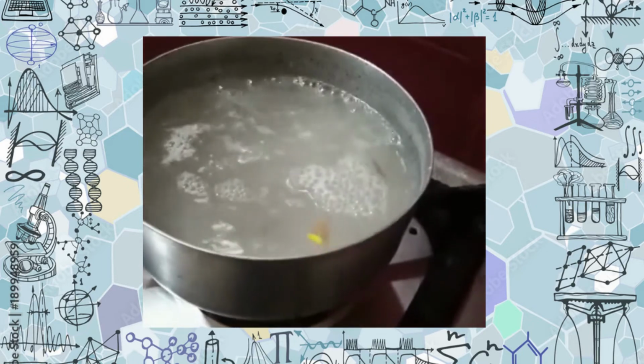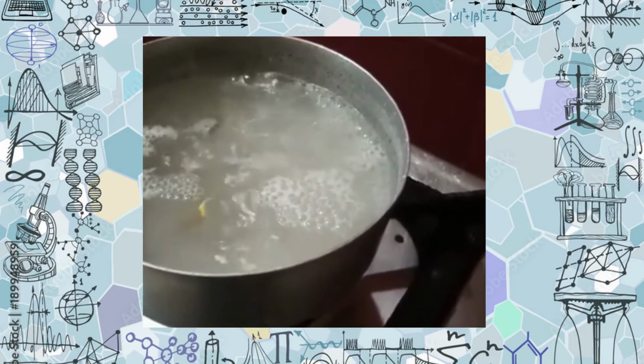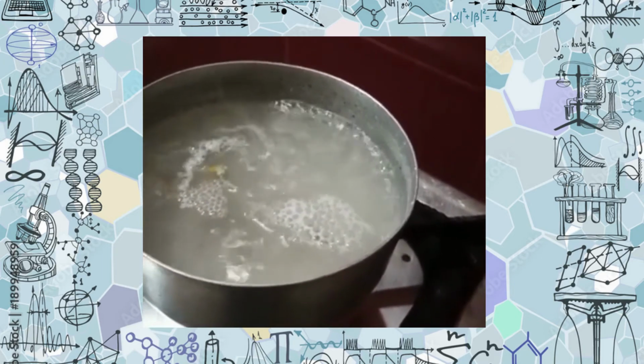The heat is transferred from the point of high temperature to the lower temperature.